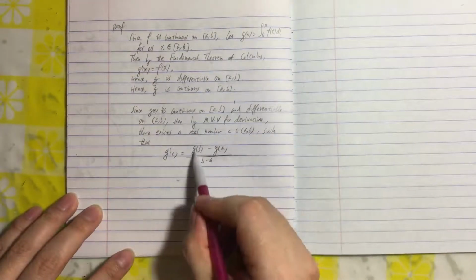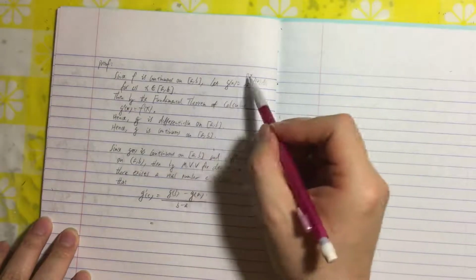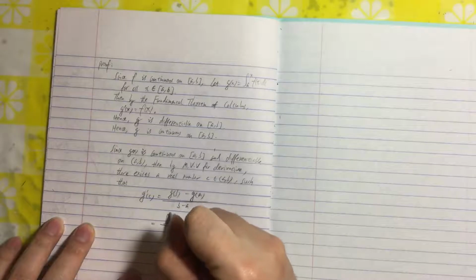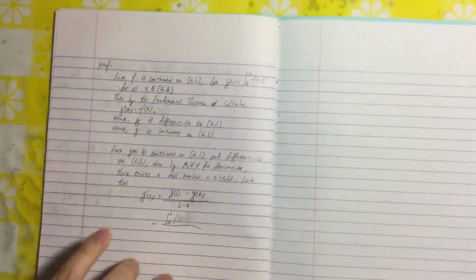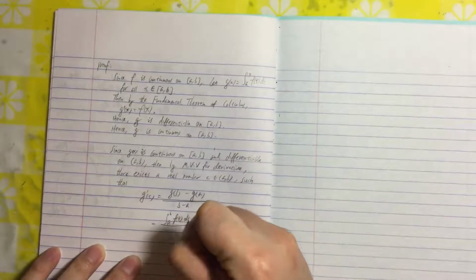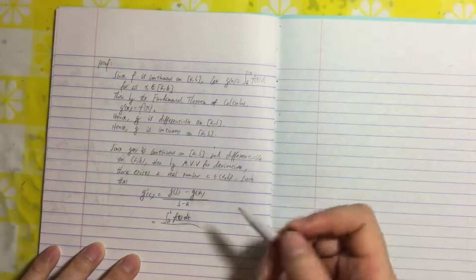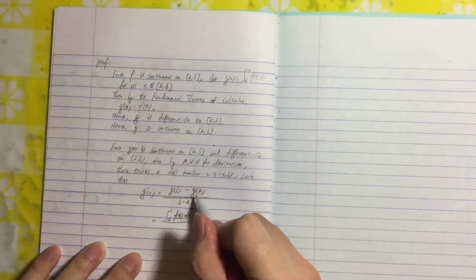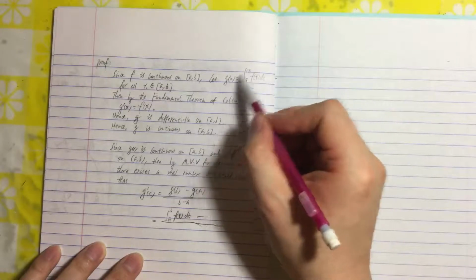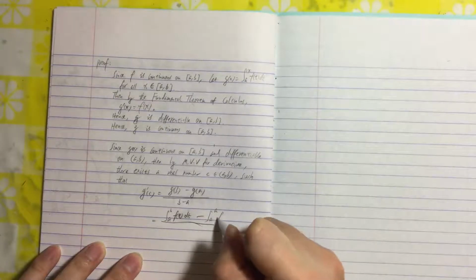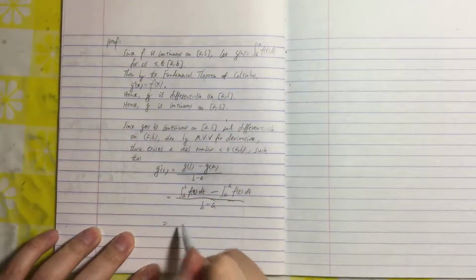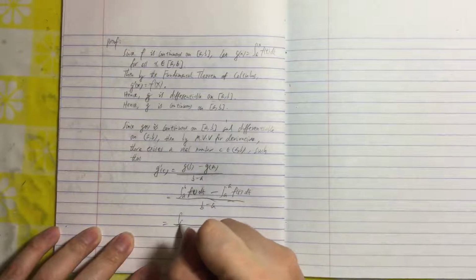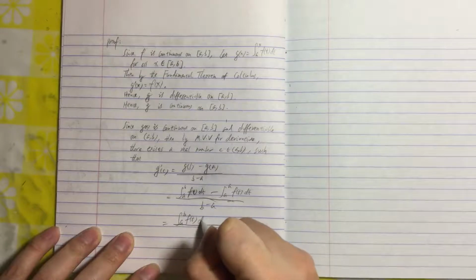What's g of b? For g of b, we plug in b into function g for every x. So I get the integral from a to b of f of t dt. What's g of a? For g of a, I plug in a for each x in function g. That's the integral from a to a of f of t dt, over b minus a. And it can be rewritten as, I leave the first integral the same, the integral from a to b of f of t dt.